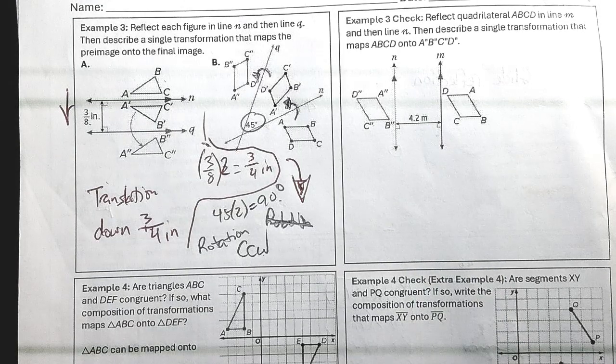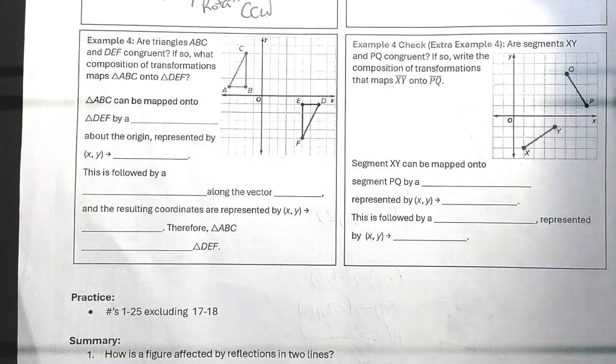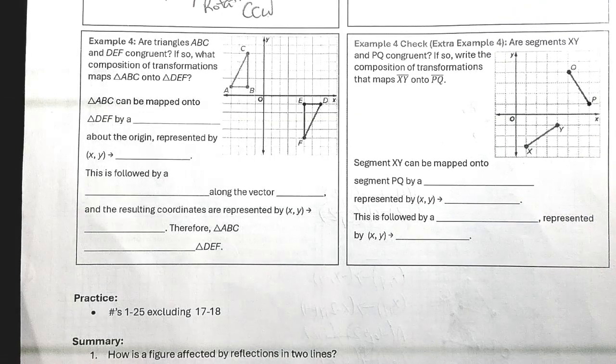Which direction are you going? This is a translation. It's all right. Let's look down here and finish this video off. It's gone a little longer than I intended. My apologies. I try to explain for those of you that are watching and paying attention, and I appreciate it.